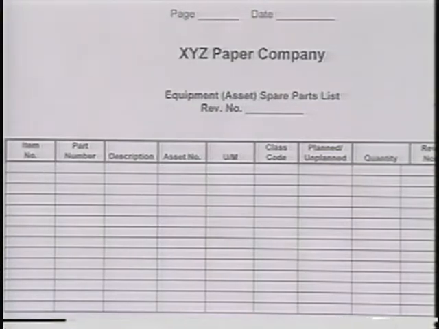Now, looking at the body of the information, we start off with the left-hand column. That item number is a straight numeric listing. The first line is 1, the second line is 2, and so forth. And it merely identifies by line number a specific part number. The reason for that is a discipline. There may be the same part listed on more than one page. And if an engineering change notice was going to be processed, that engineering change notice would include not only the page number, but the line number where that particular part number is found.